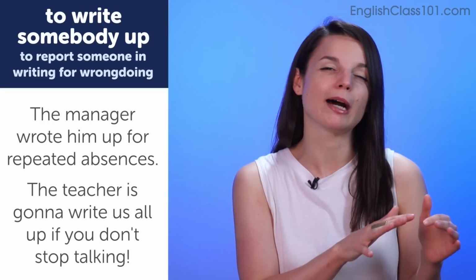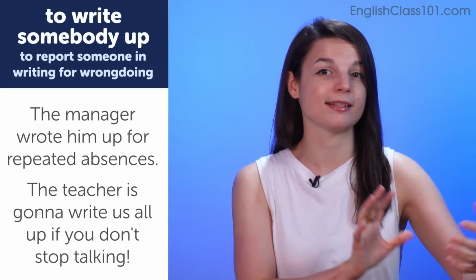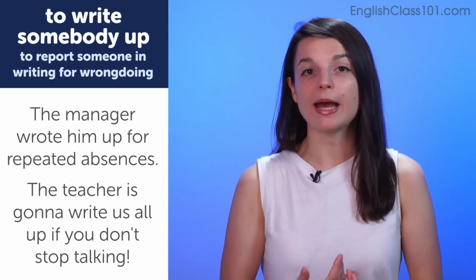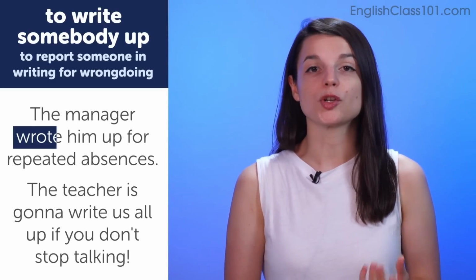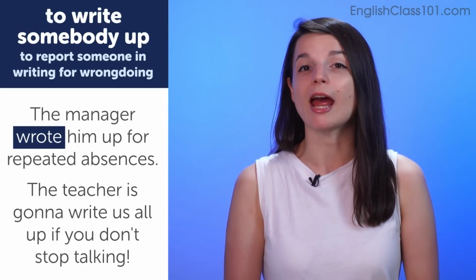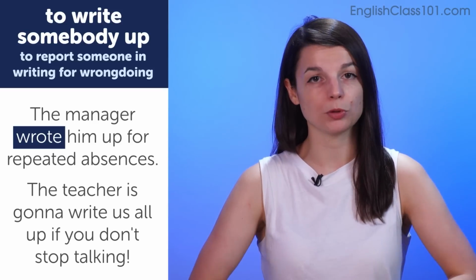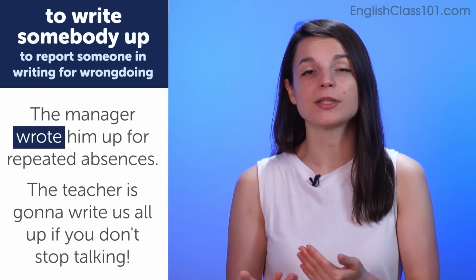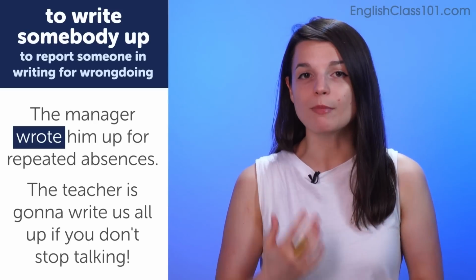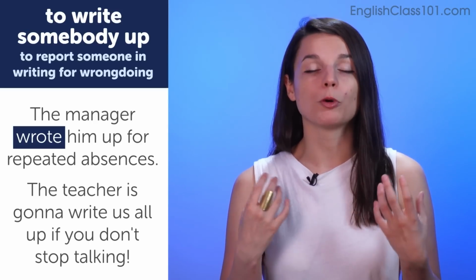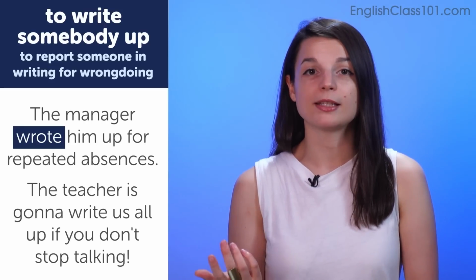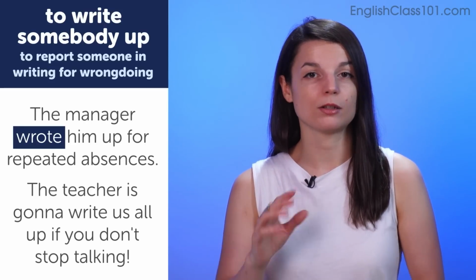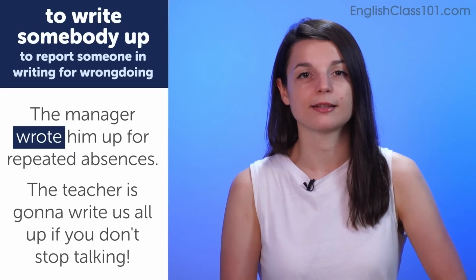It's used more for minor, kind of internal organization-related offenses. So in the first example sentence, we see a past tense example. The manager wrote him up for repeated absences. So in this case, an employee repeatedly missed work. Repeated absences, and absence means missing work. So the manager wrote him up for repeated absences. Another way to say that is he got written up for repeated absences. So you can change the subject of your sentence a little bit too.